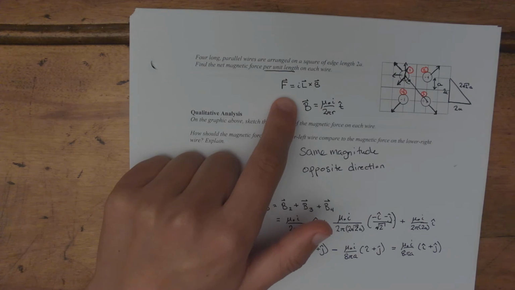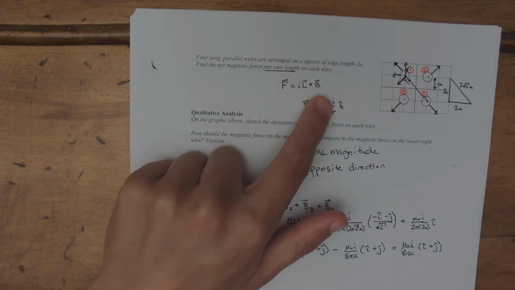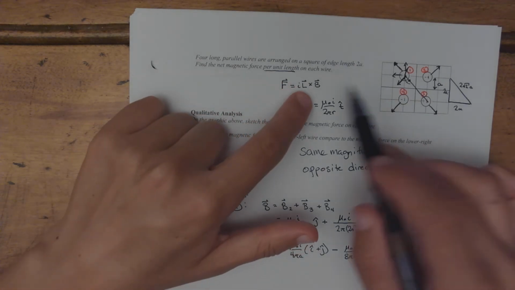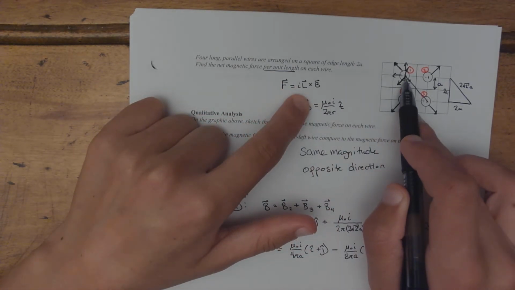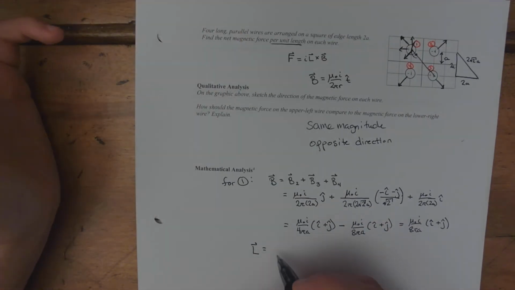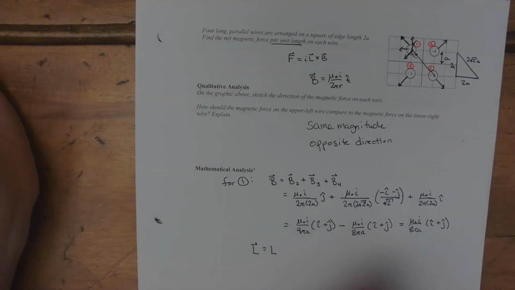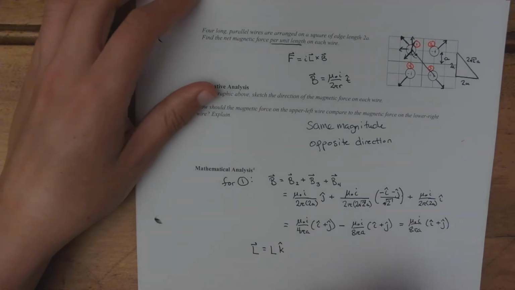Now we want to find the force. So now I do F equals I L crossed with B. Remember that L is the direction that the current is going in, and here the current is coming out of the page, so that is in the k hat direction. So for wire number 1, I'm just going to say the magnitude of that vector is L, so if it's the vector L, the magnitude is L, and it's going in the k hat direction.